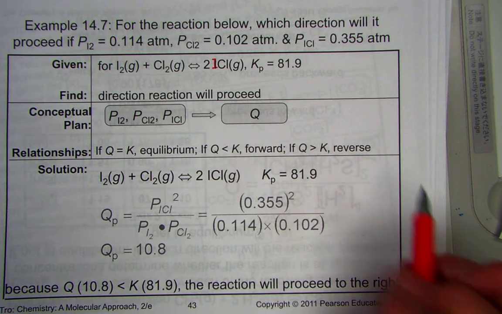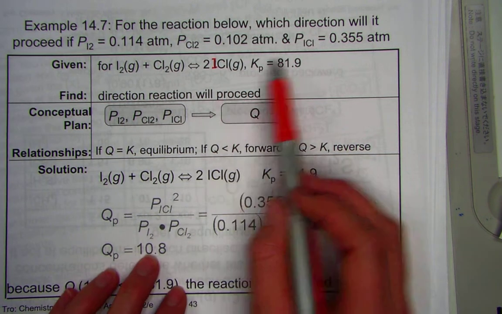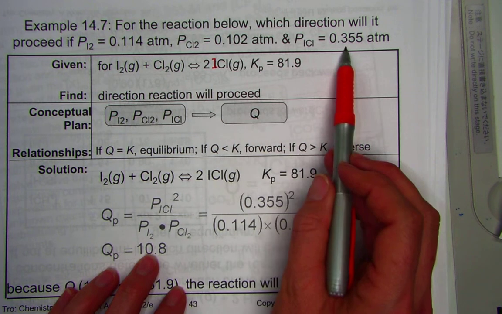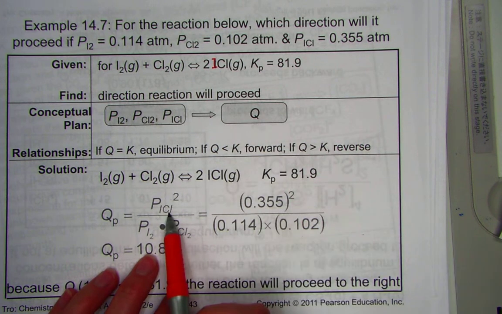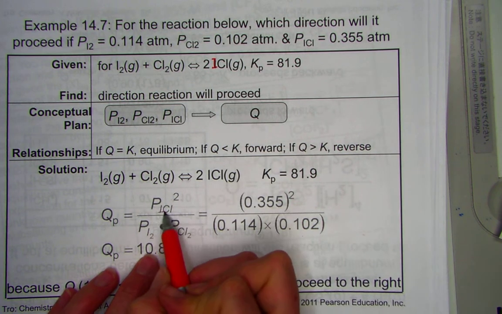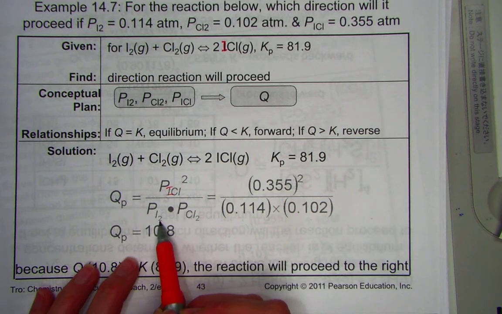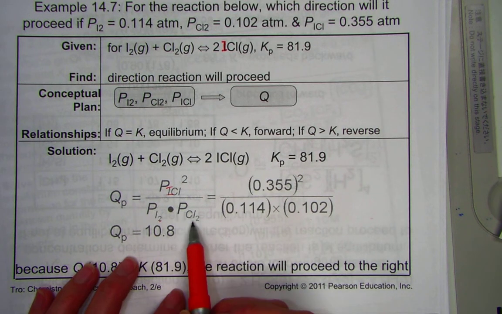It's just plug and chug. Take the partial pressure of ICl squared, simply because of the coefficient, set over the partial pressure of iodine times the partial pressure of chlorine.